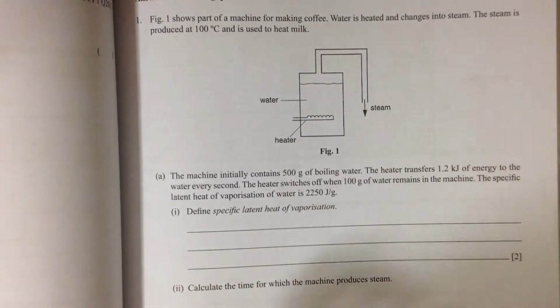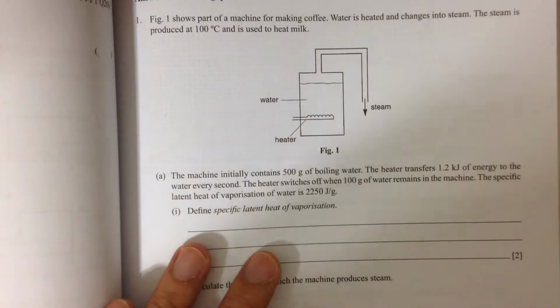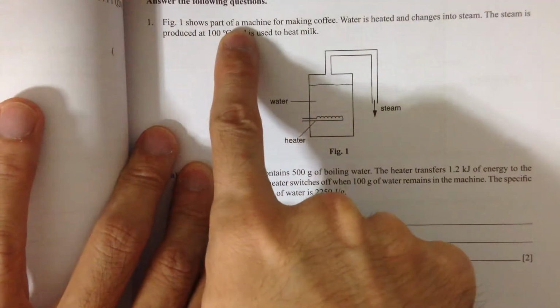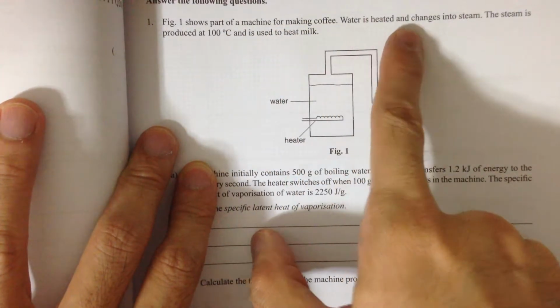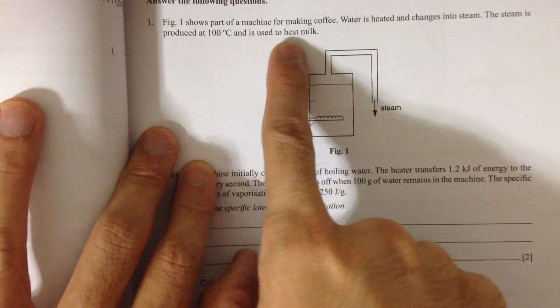Okay, so we're going to look at a thermal properties of metal question. This is a paper 2 section A question. So let's read the question. Figure 1 shows part of a machine to make coffee. The water is heated and changes into steam. The steam is produced at 100 degrees and is used to heat milk.